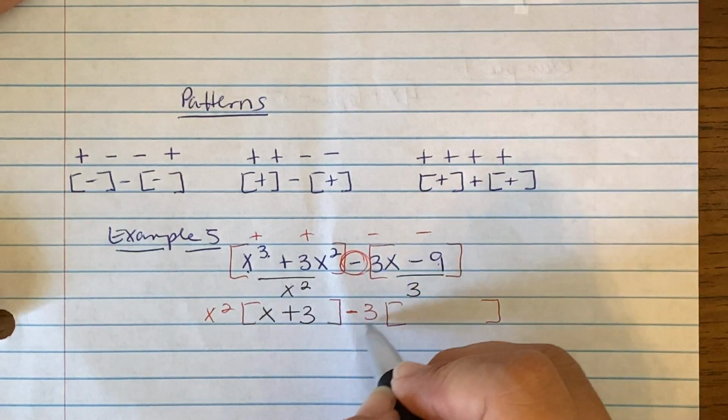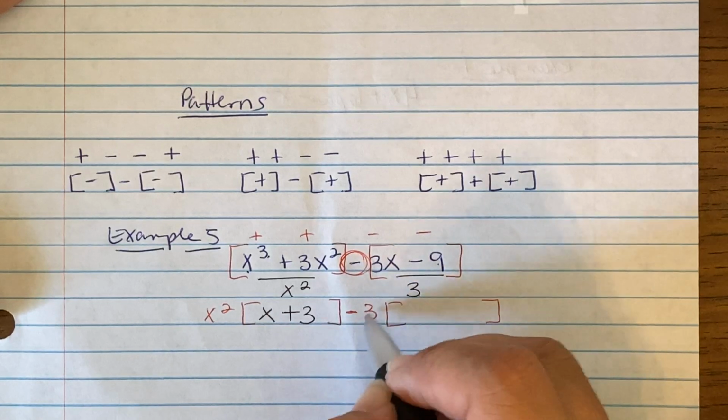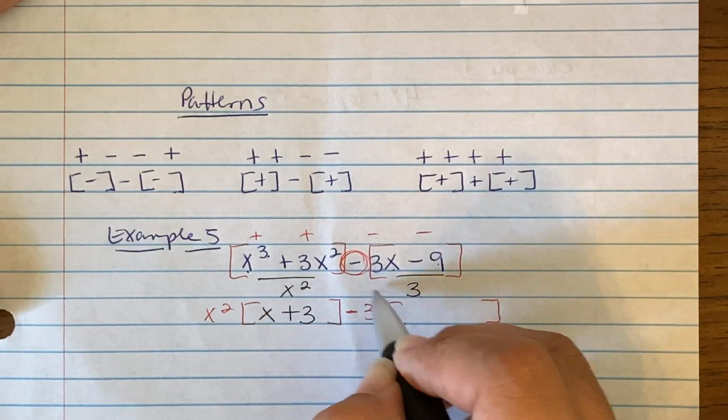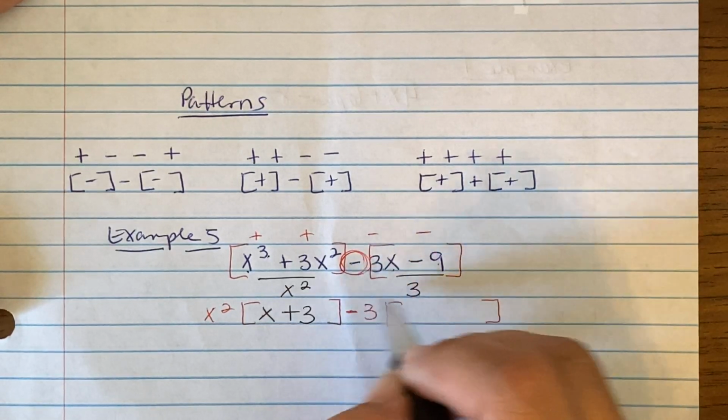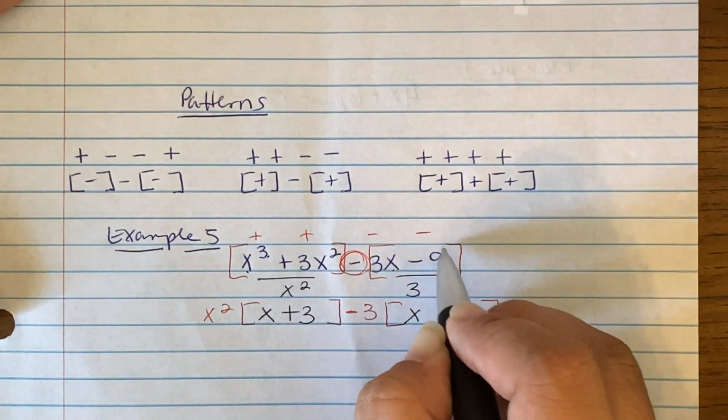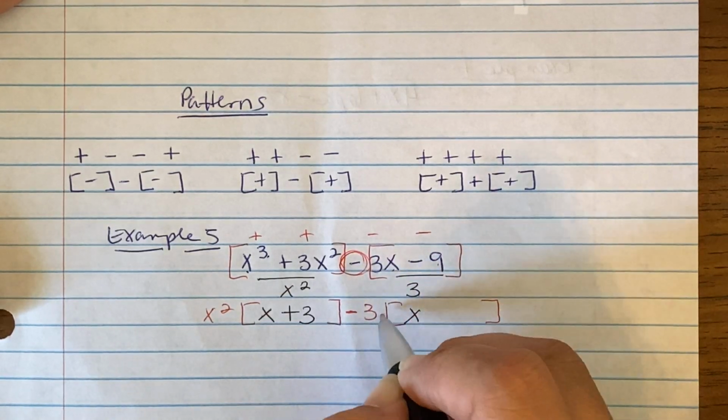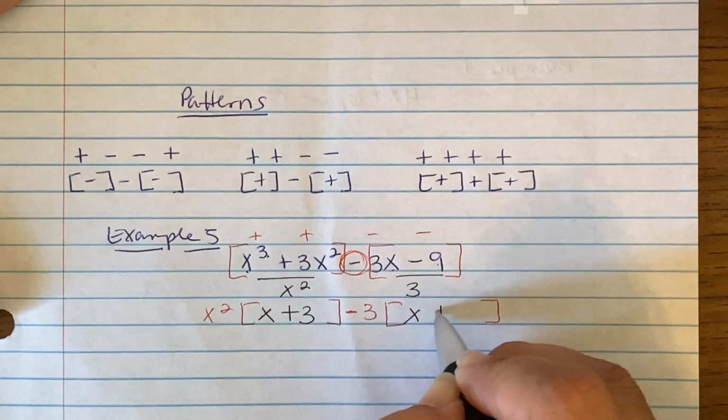Now in the second half, remember there's a minus 3 is what we're pulling out. Just not plain 3. It's a minus 3. So 3x divided by negative 3. Negative 3x and negative 3 makes it positive x. Negative 9 and a negative 3 makes it positive 3.